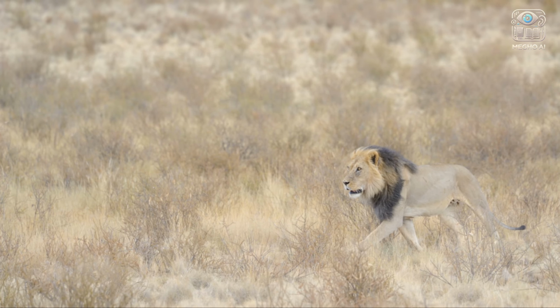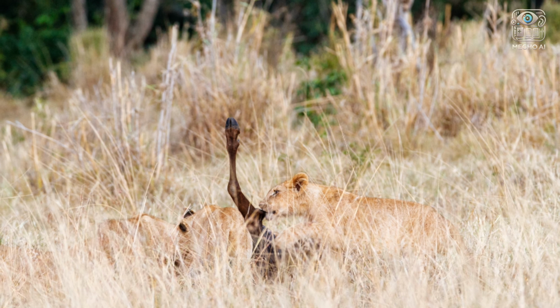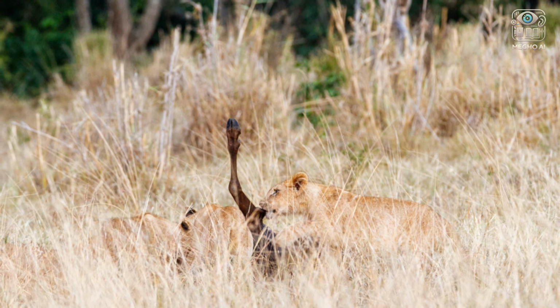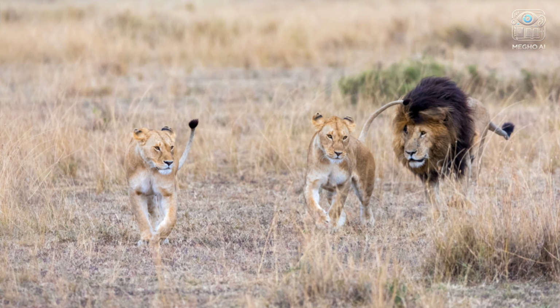Pride dynamics and paternity. Dominant males. In African lion prides, a coalition of one to several males may hold dominance. They sire the cubs of the pride. Infanticide. When a new male or coalition takes over a pride, the newcomers often kill existing cubs. This behavior, though brutal, brings lionesses back into estrus and ensures the newcomers can pass on their genes.